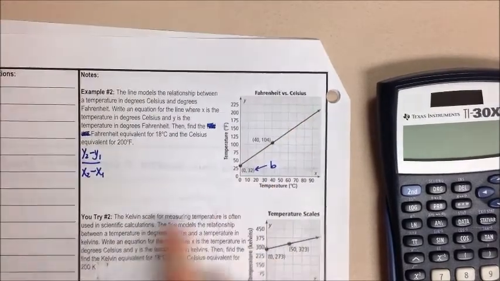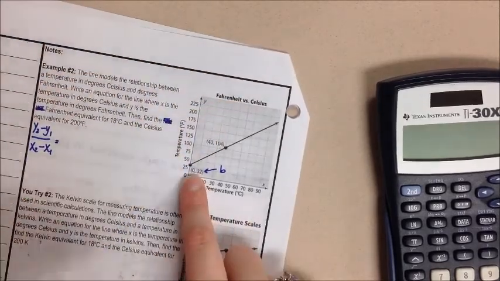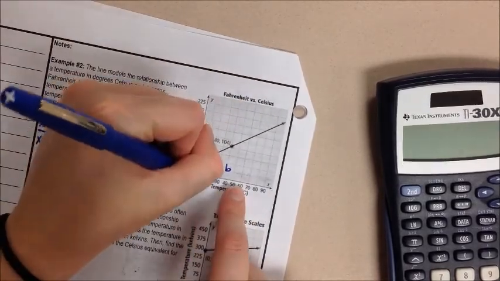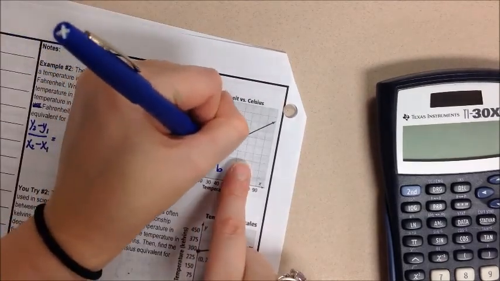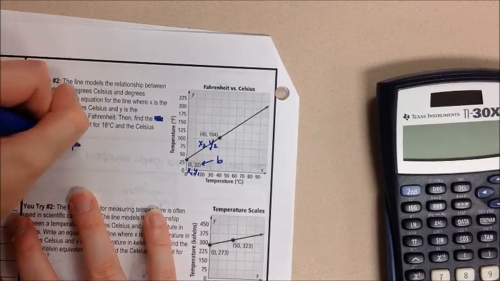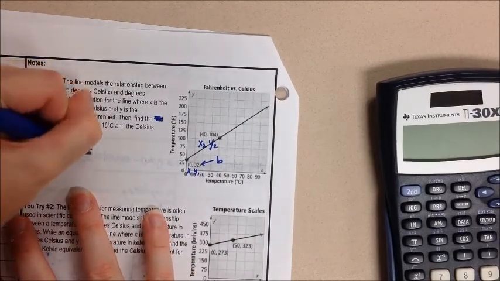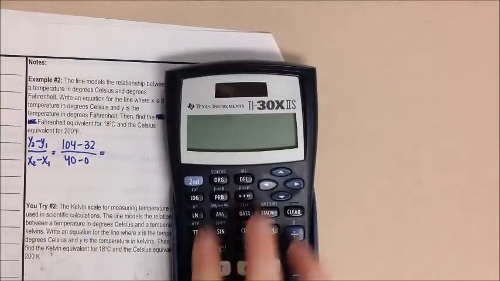Okay, so that's helpful. So if I have 0, 32, that's my x1, y1, and this is my x2, y2. Okay, so then I have 104 minus 32 over 40 minus 0.